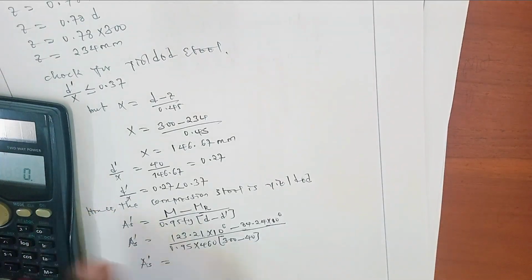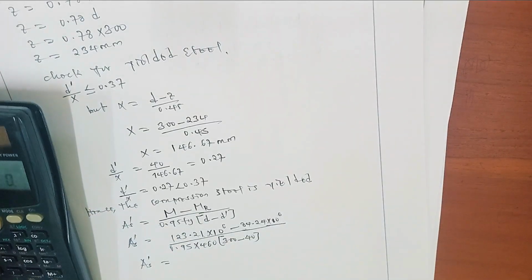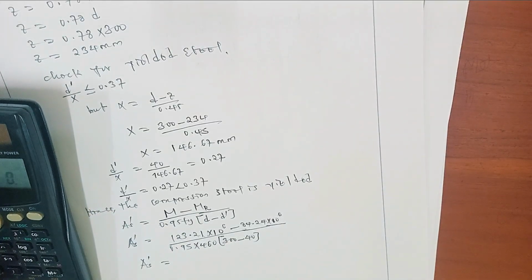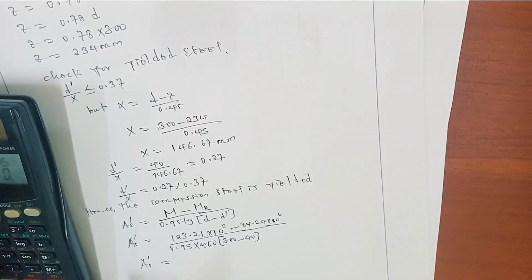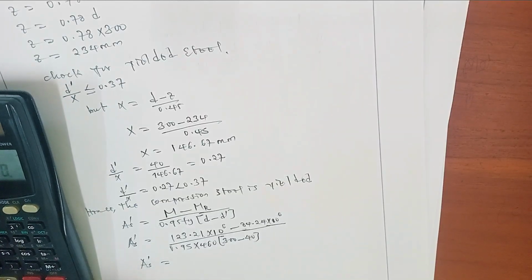Now let's compute this one. It will be equal to 123.21 x 10^6 minus 84.24 x 10^6, divided by 0.95 times 460, times 300 minus 40.